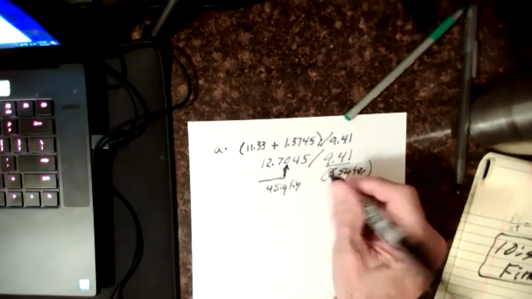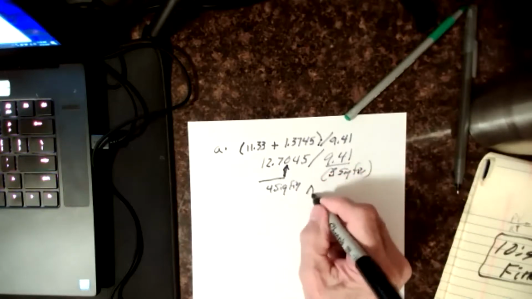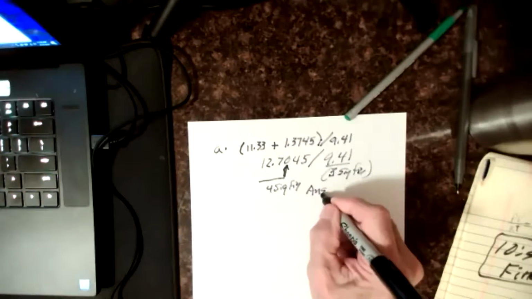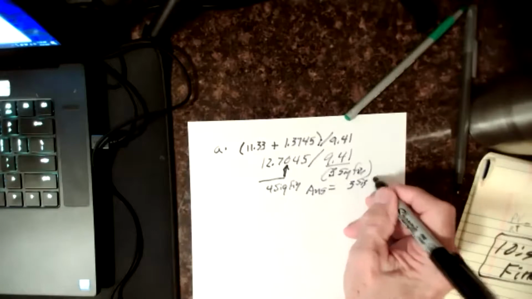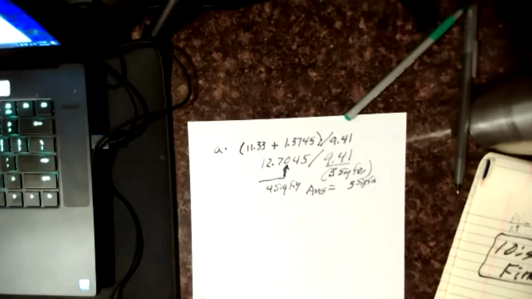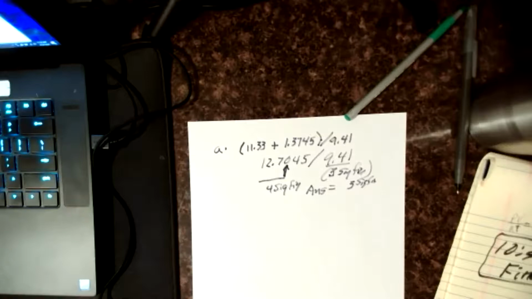I've got 4 sig figs and 3 sig figs, so the answer should have 3 significant figures. So that one is rounded off right. I guess that must be the answer.